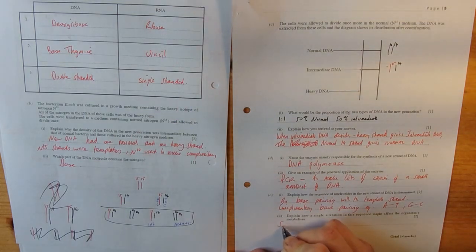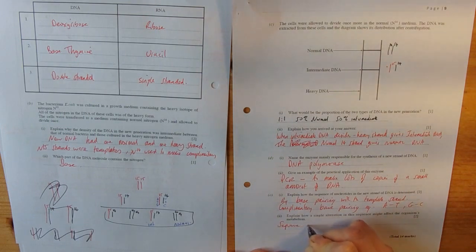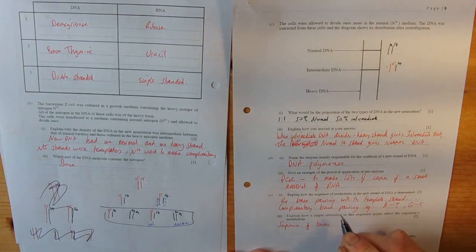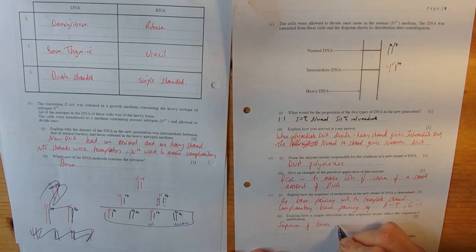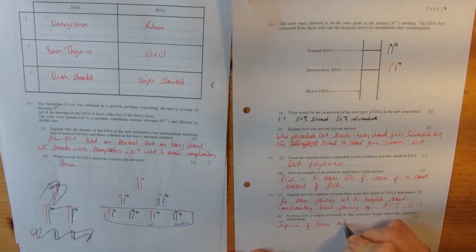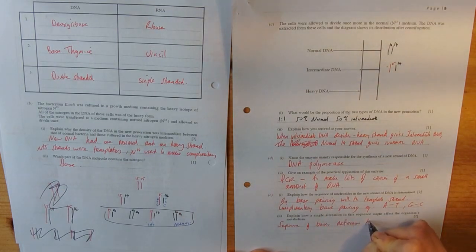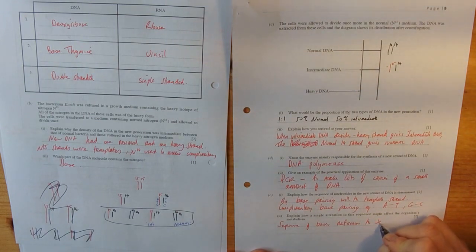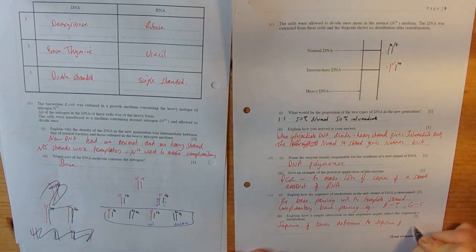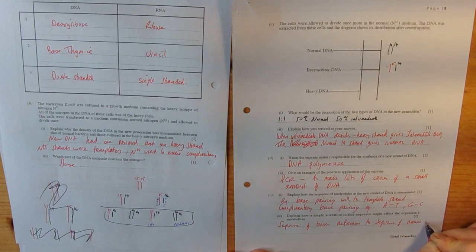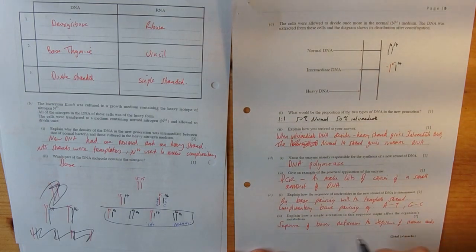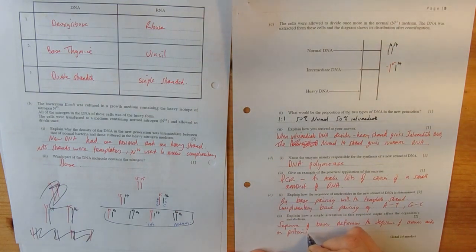So the sequence of bases determines the sequence of amino acids in proteins.